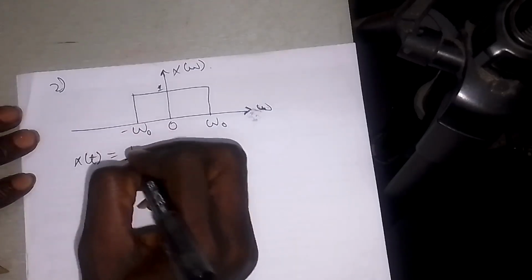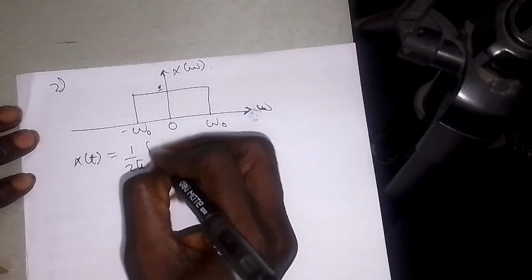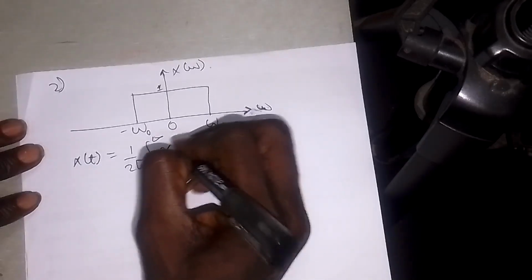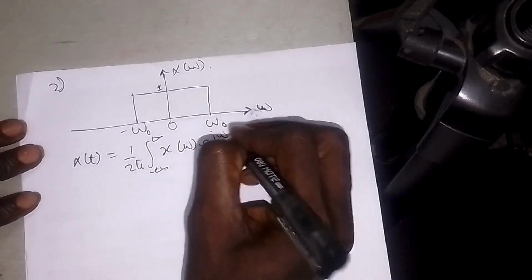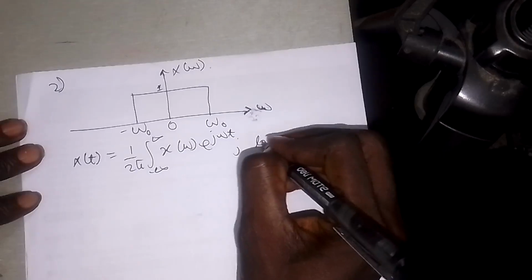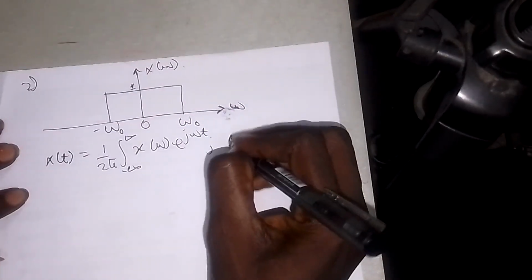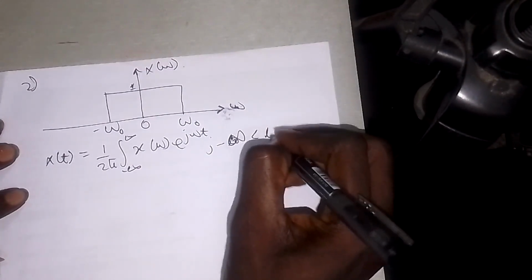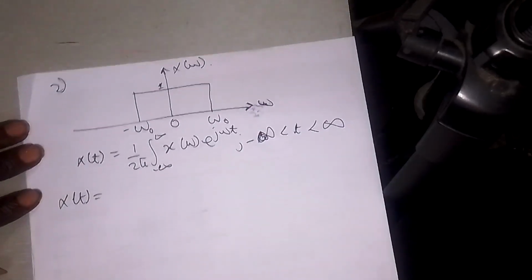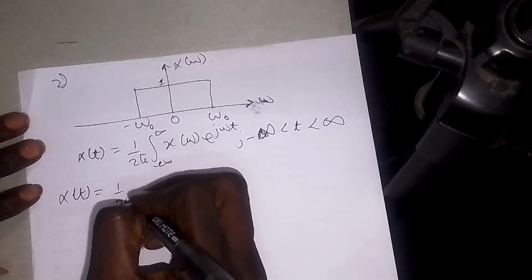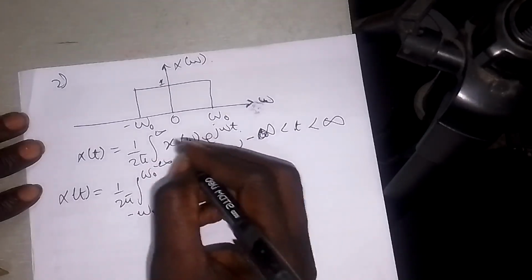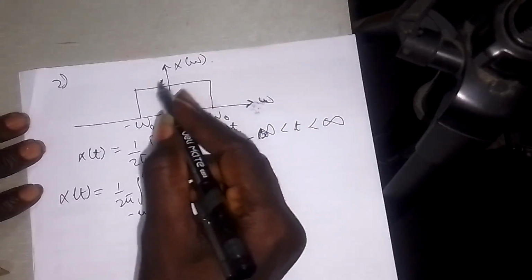So here you have x of t is equal to 1 over 2 pi into the integral, let's say from minus infinity to infinity, of x of omega into e^(j omega t), and the interval here is, let's say, minus infinity less than t less than infinity. So x of t is equal to 1 over 2 pi into the integral from minus omega naught to omega naught of x of omega. Here this function x of omega is 1.